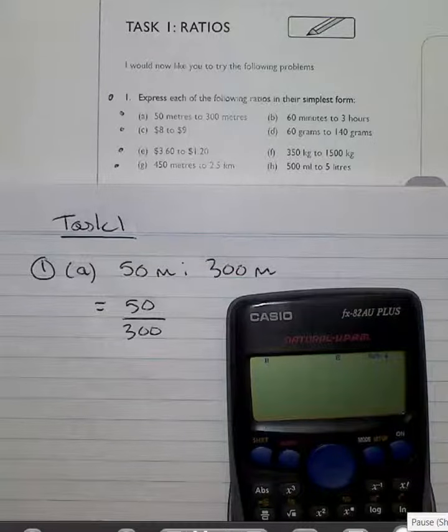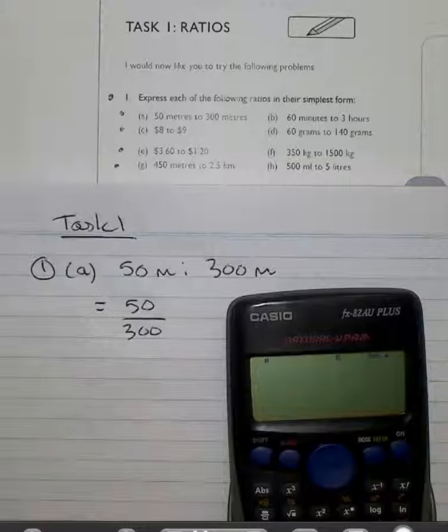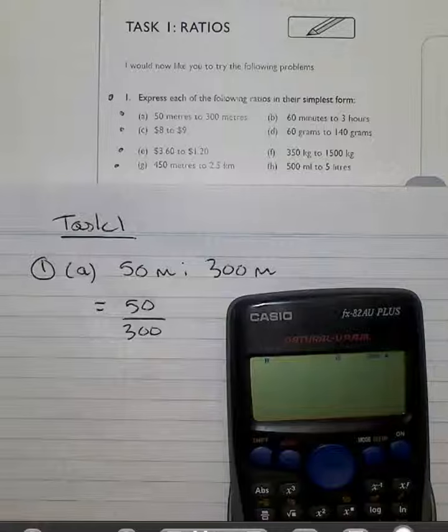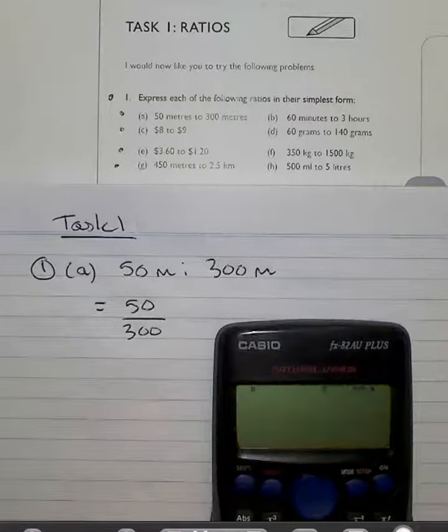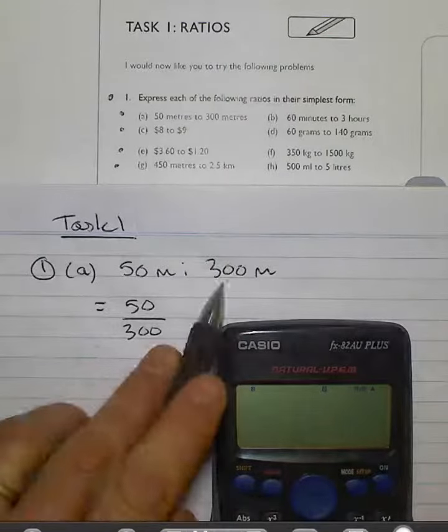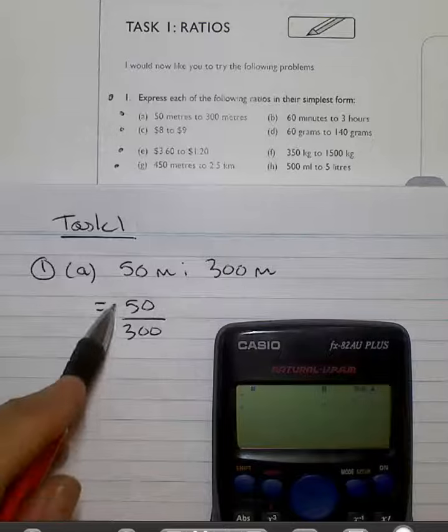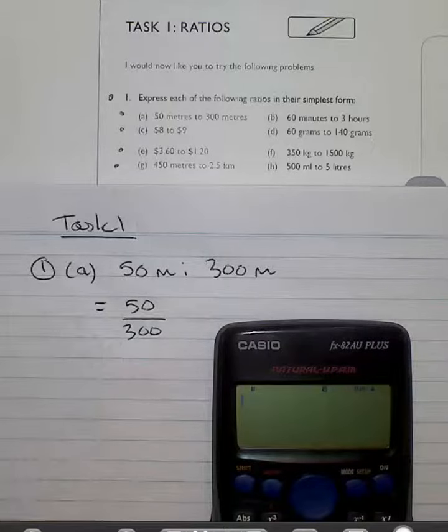Task 1, ratios. In each of these problems, I've given you questions where there are much larger terms than what we actually need. We can write a ratio in a simpler form in most instances. In this first problem, I've got 50 metres is to 300 metres. Now, if I write that as a fraction, it's 50 over 300.